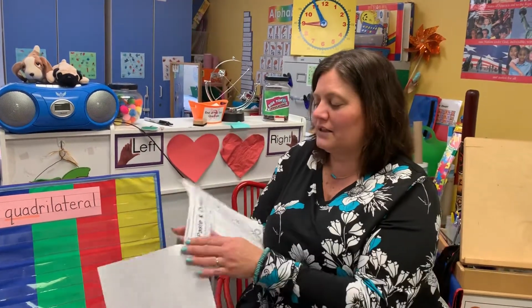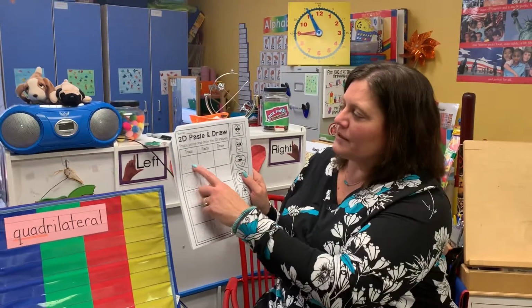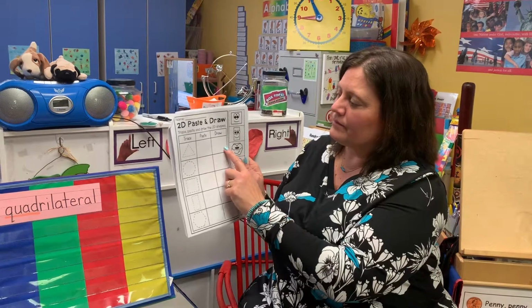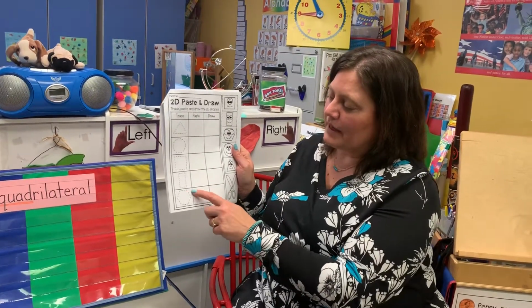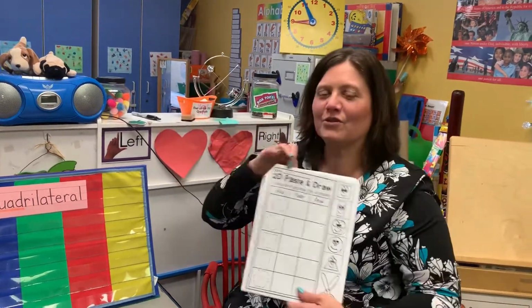And then the same thing, we're going to do this page as well. It's cutting and pasting. So you're going to trace, you'll cut these shapes out, paste them, and then you're going to draw it. I bet the hardest one will be the hexagon that has 6 sides. I had to count the sides real quick to make sure that's what it was. So those are your things.